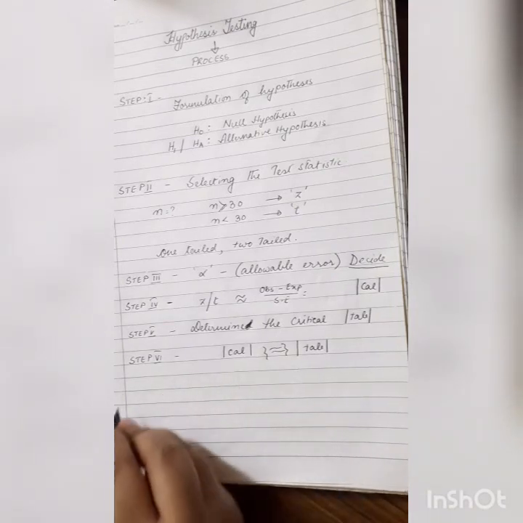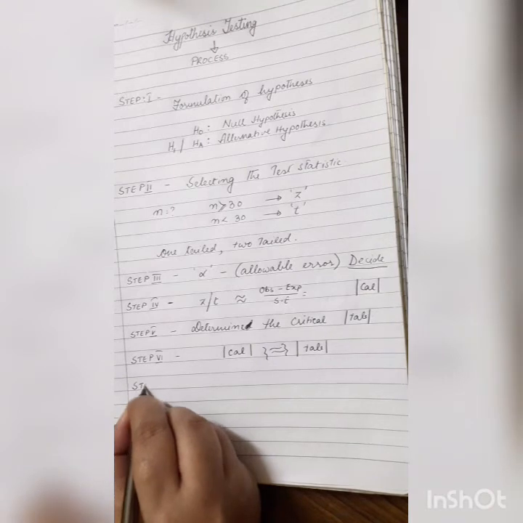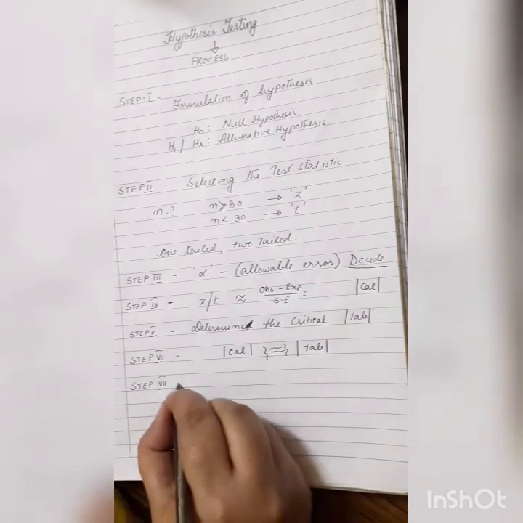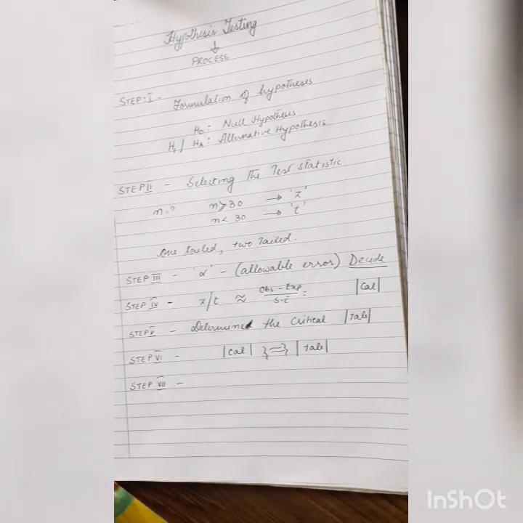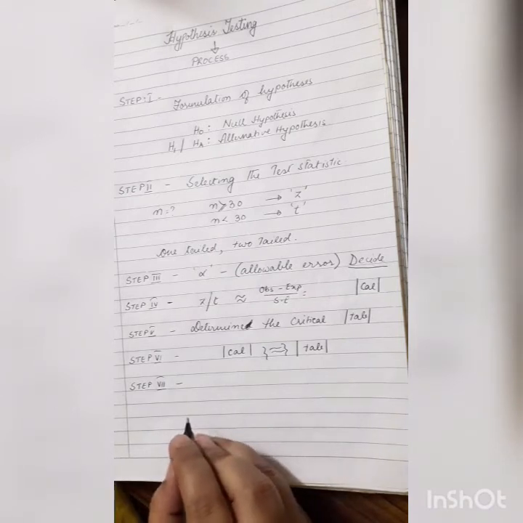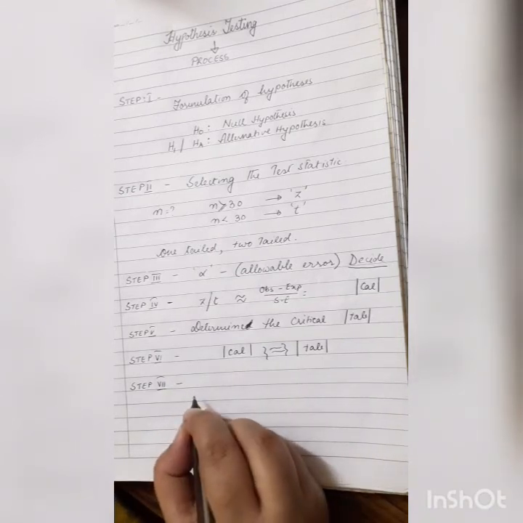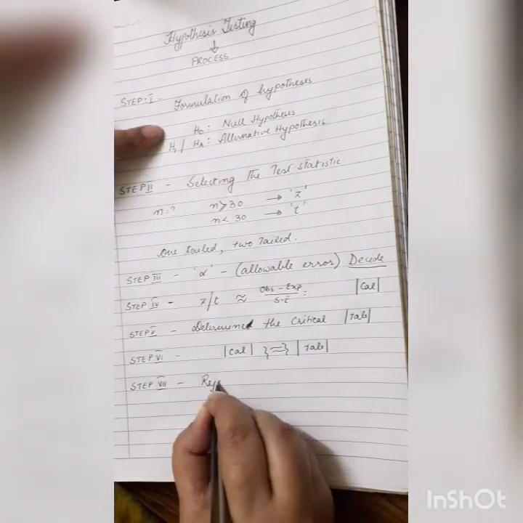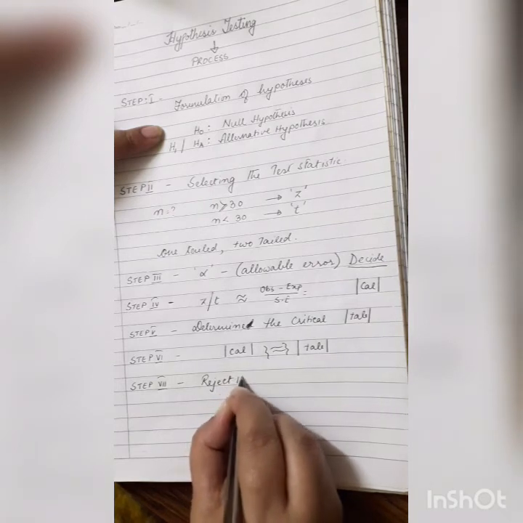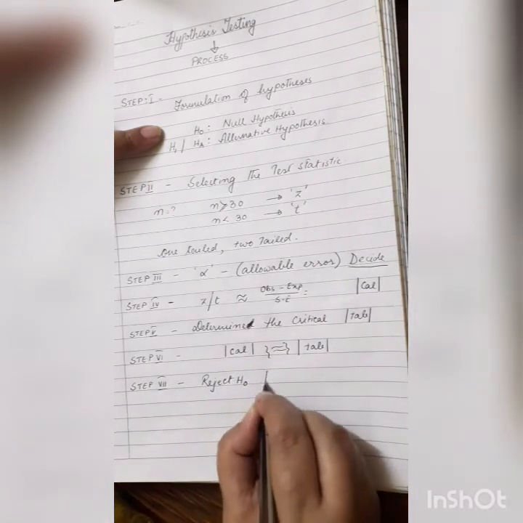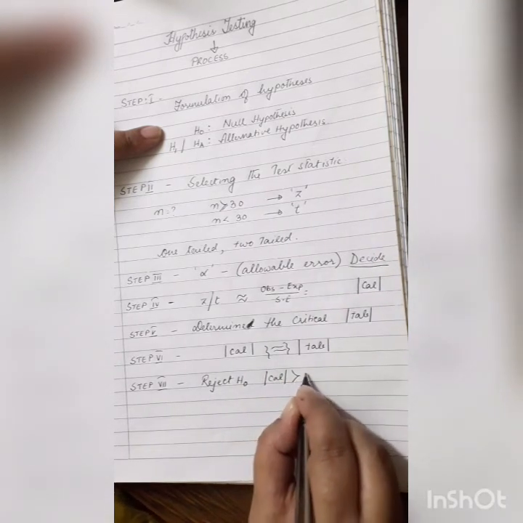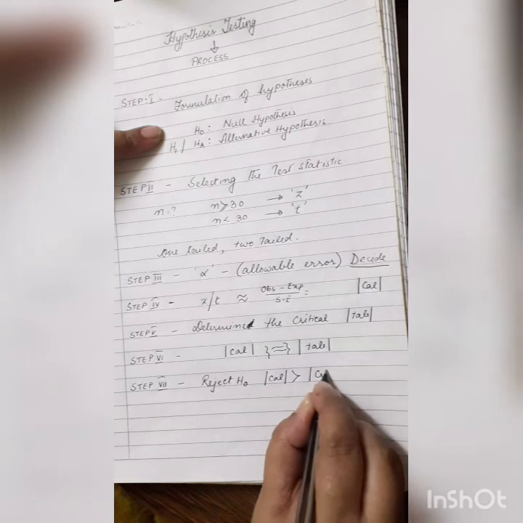From here we come to step 7, the step where the decision making takes place. The decision is based on a basic criterion: you reject H0, the null hypothesis that you formulated in step 1, if the mod value of the calculated value is greater than the critical value. Please remember this.